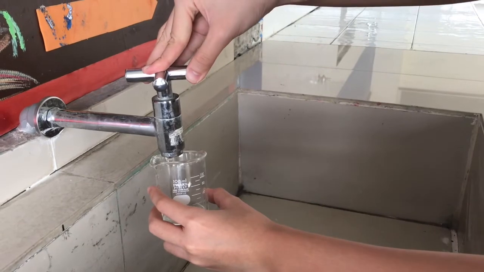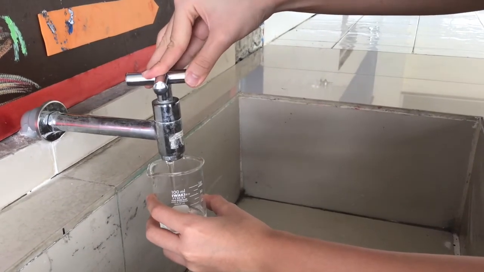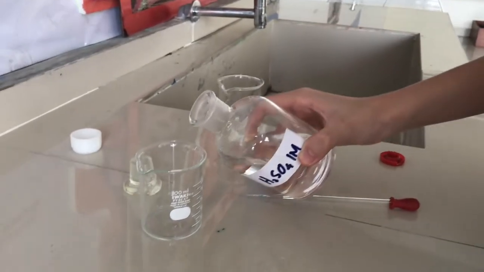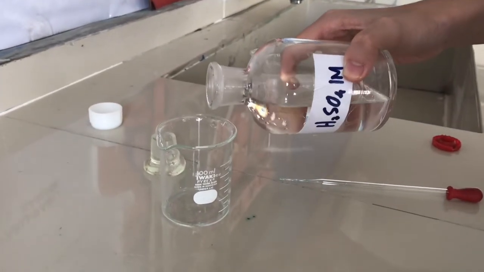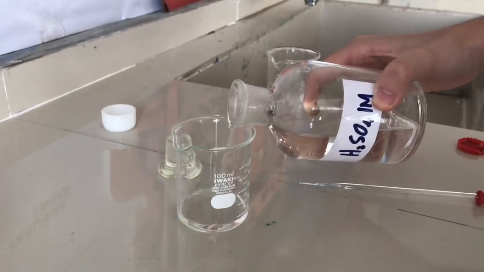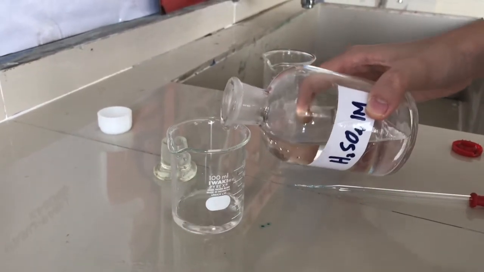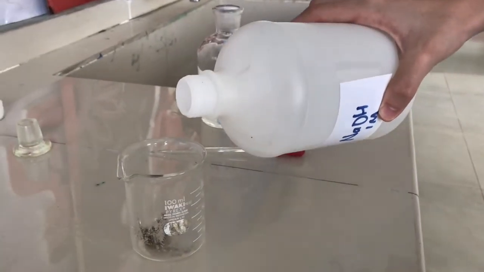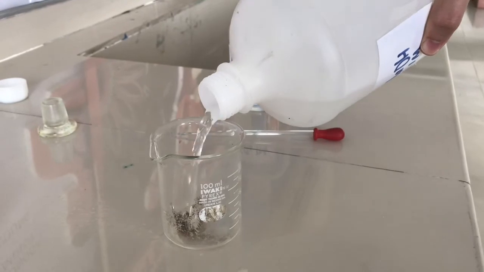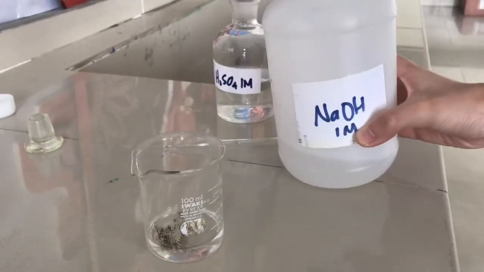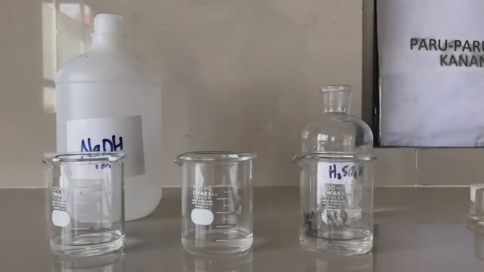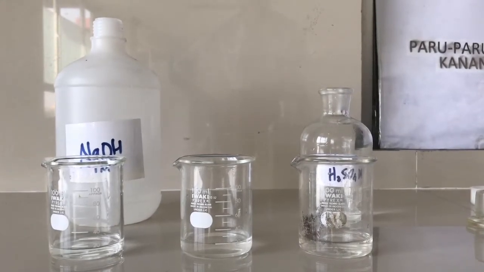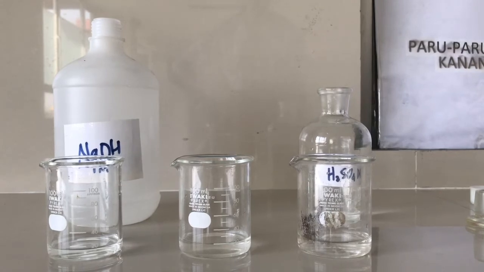First, we're going to pour pure water into one of the beakers. Next, we have to pour the acid into another beaker. And the last beaker is for the base. As you can see, the most left one is for the base, the middle one is for the pure water, and the right one is for the acid.